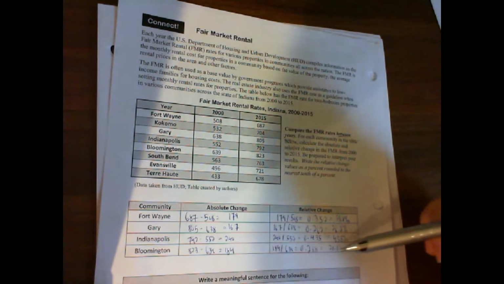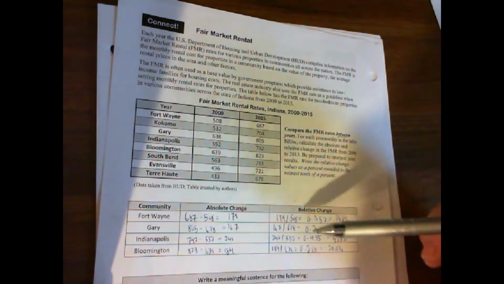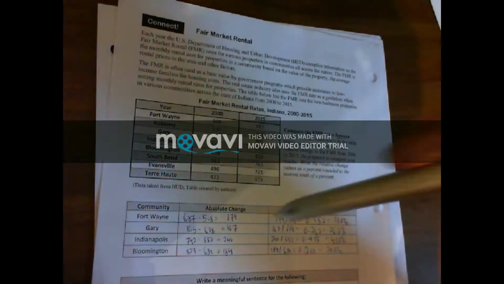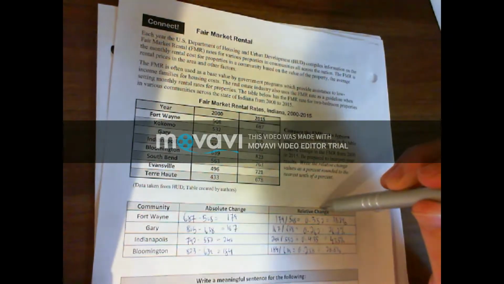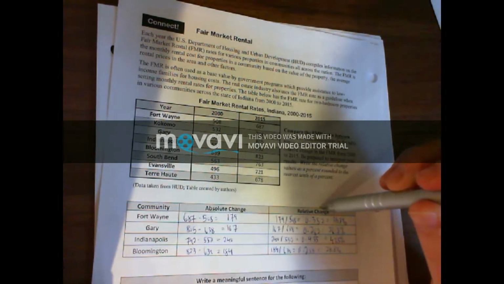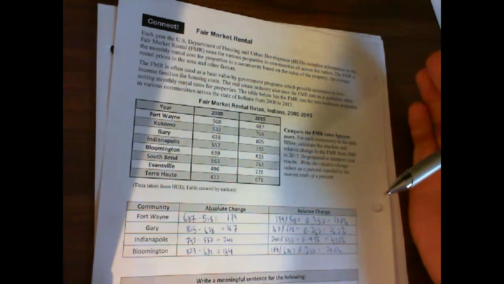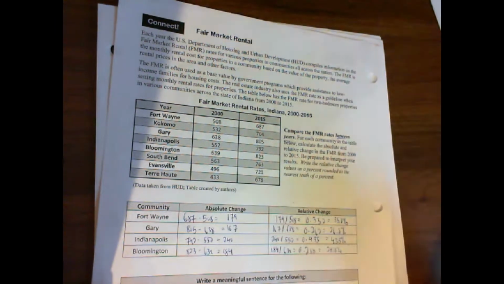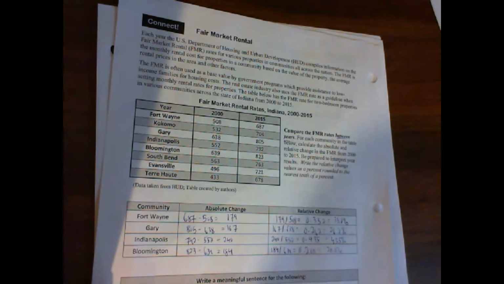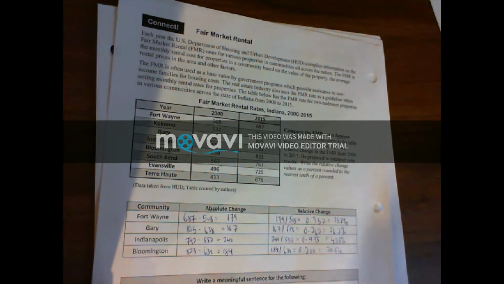That was less than Bloomington's absolute change, but Bloomington's relative change was 28.8%. So you can think about increase or decrease in two different ways: the absolute increase or decrease, or the relative increase or decrease. Depending on what you're talking about, how you want to compare it, or what's asked for, we need to keep that in mind because they are different and they can give us different information.